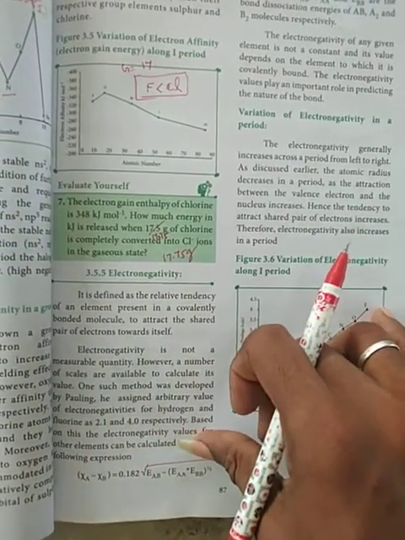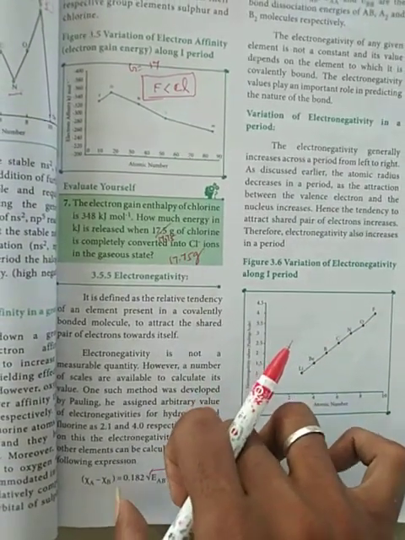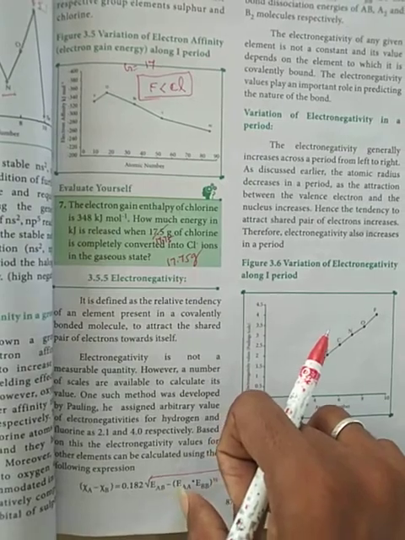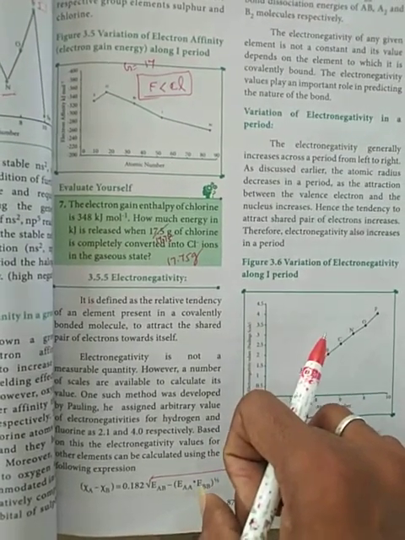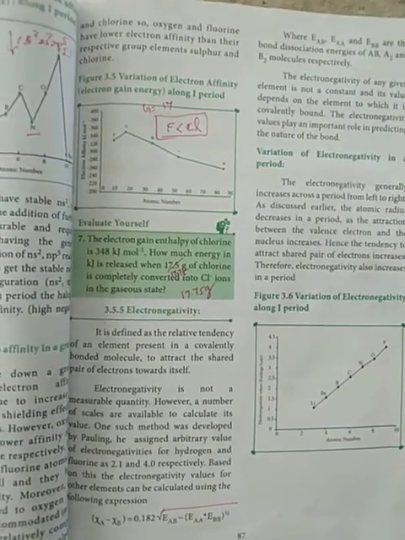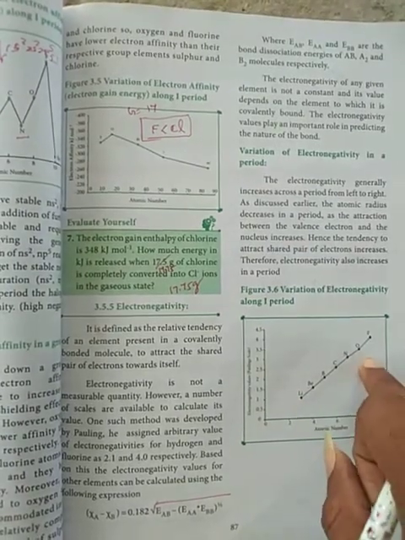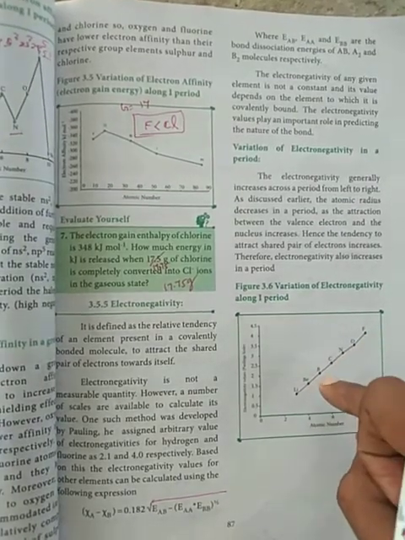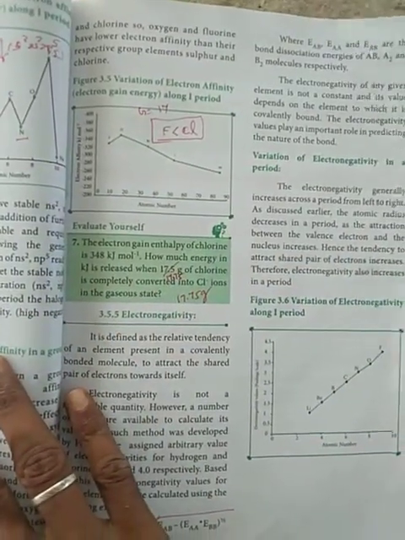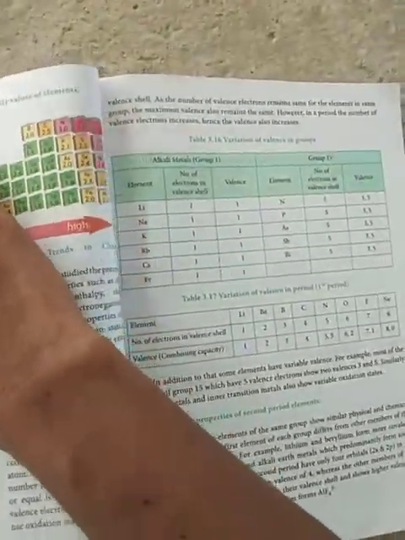Electronegativity is calculated on the Pauling scale. Electronegativity difference of A minus B is 0.182 times the square root of the electronegativity of A atoms and B atoms. Compared across a period, from left to right, electronegativity increases. In the first period, lithium, beryllium, boron, no problem: electronegativity increases from left to right in the periodic table in the periods.